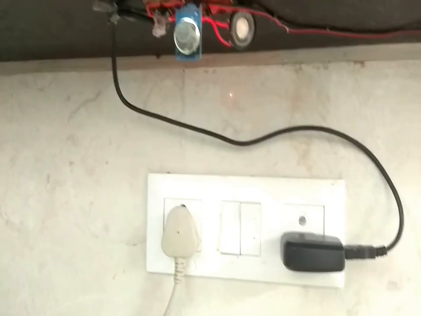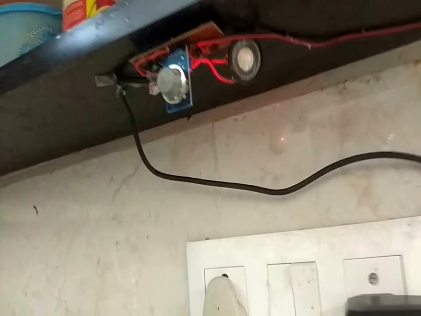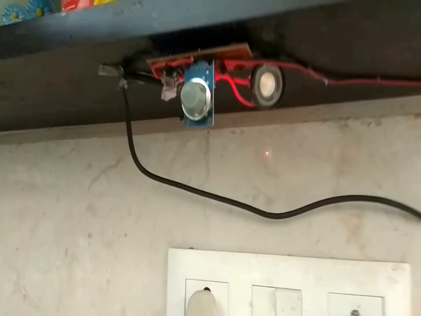If you are planning to make this, then please make sure you are extra careful while testing the circuit. Please do not test it directly near the gas stove. Use a gas lighter or a cigarette lighter to test it first.